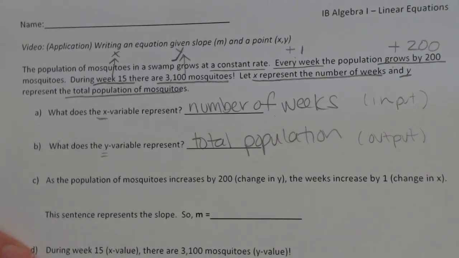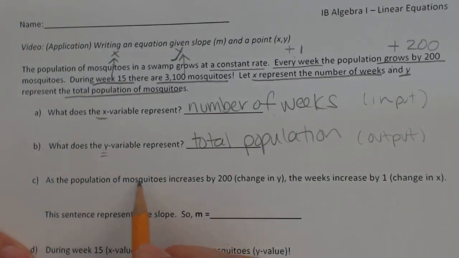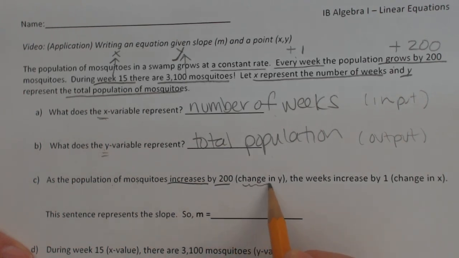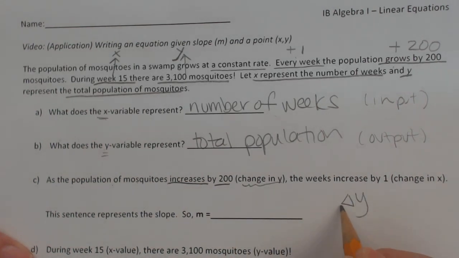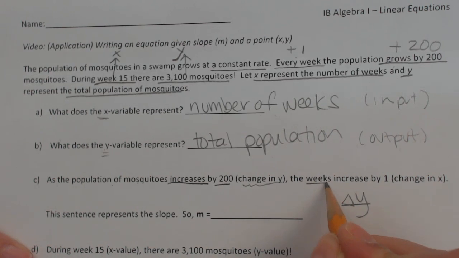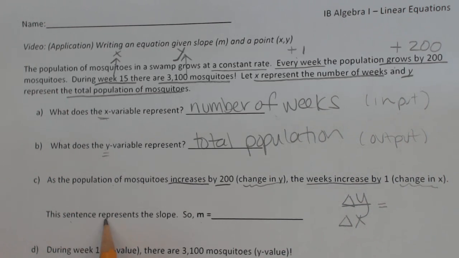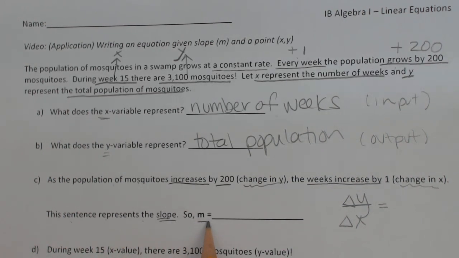Okay, let's see what part C says. Part C says, as the population of mosquitoes increases by 200, this is your change in Y. The weeks increase by 1, this is your change in X. So change in Y over change in X represents the slope, M. So this sentence represents the slope, M.